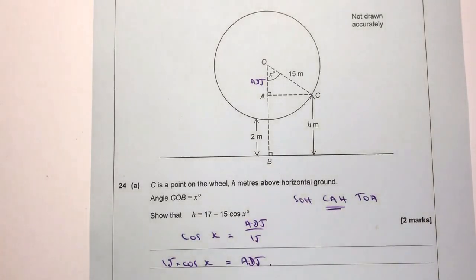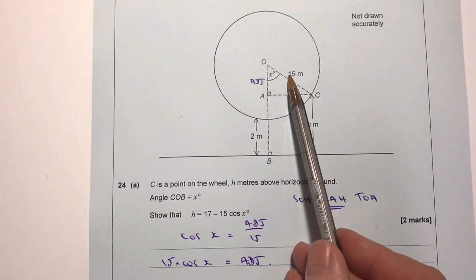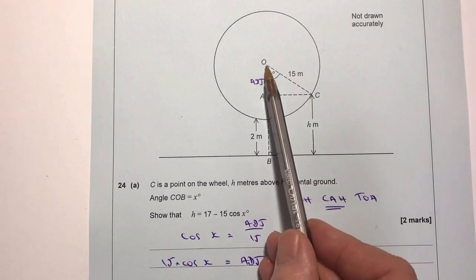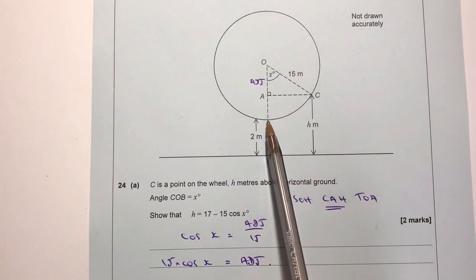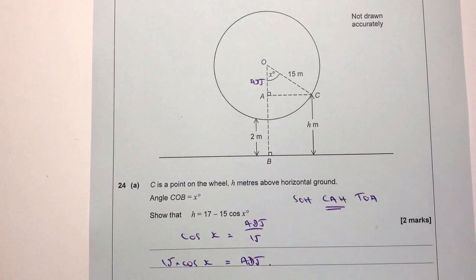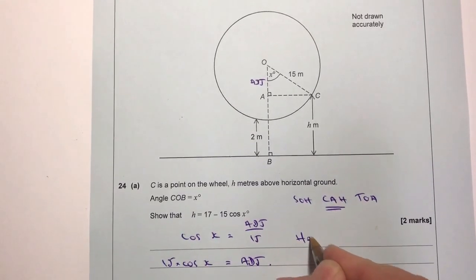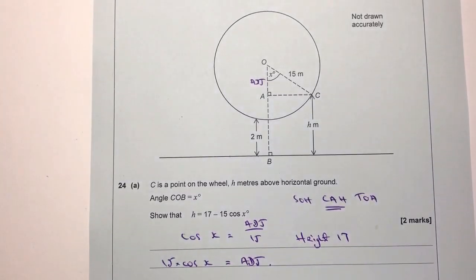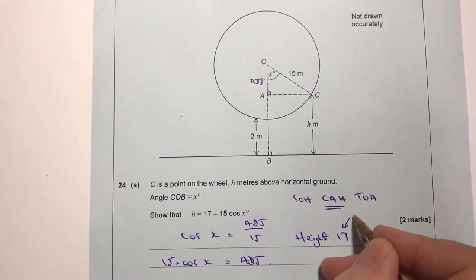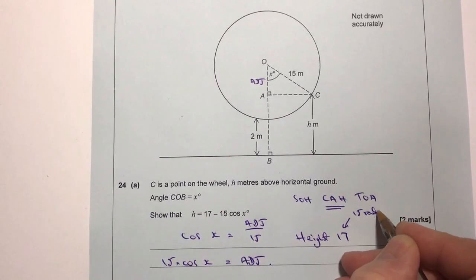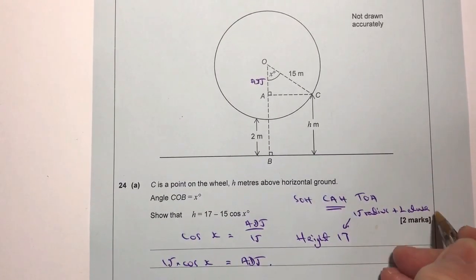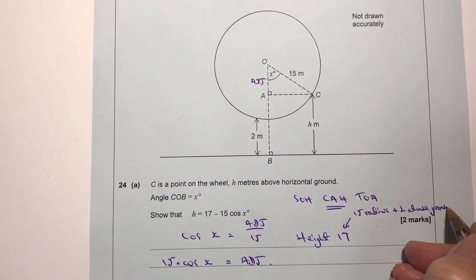The height is going to be 17, because 15 here is the radius. This 15 will drop down to here, so this radius here is 15 plus this 2, so actually the height is going to be 17. If you want me to put in there that that's made up of 15 radius plus 2 above ground. So that's that 17.